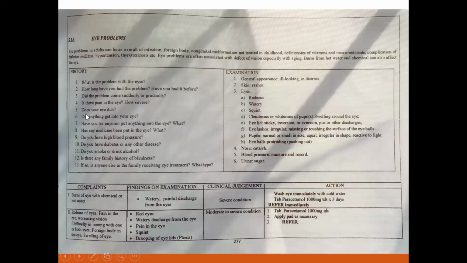Then, is there pain in the eye? We should also ask this. Does your eye itch? As for this particular box, if it were viral infection, it can be itchy. Viral conjunctivitis does it, and even sometimes other bacteria-related infections. Then, have you put anything in your eye? It's necessary for us.